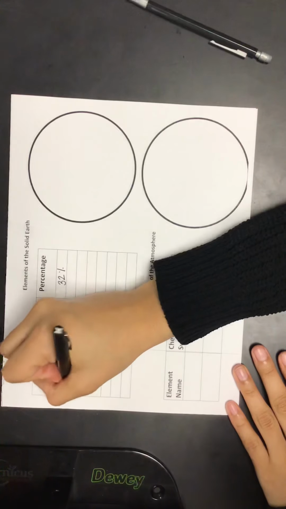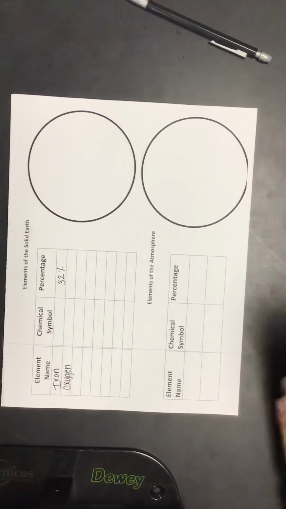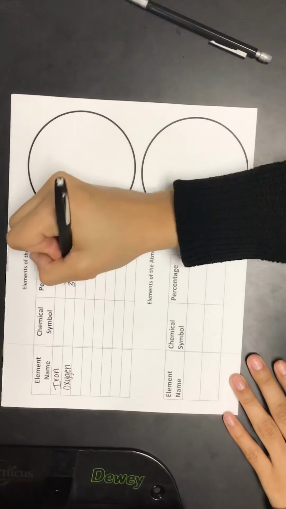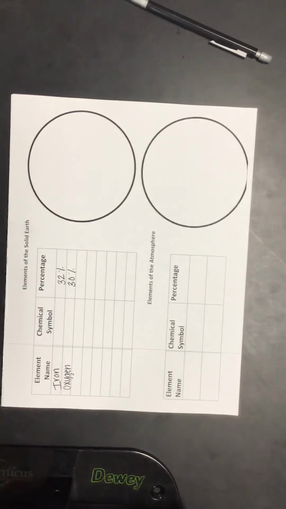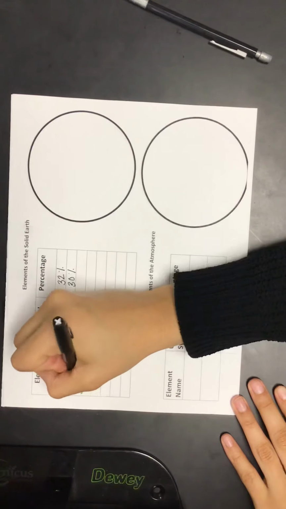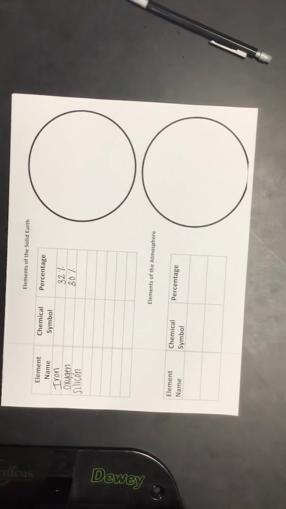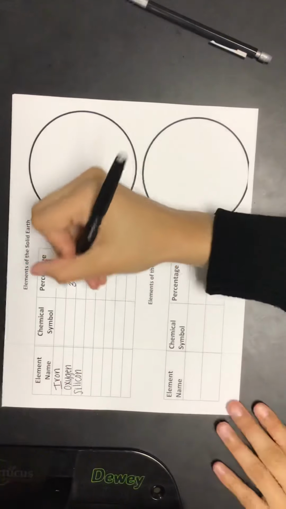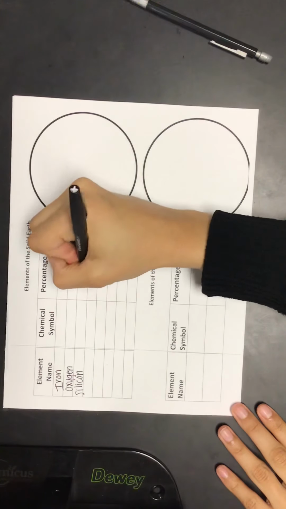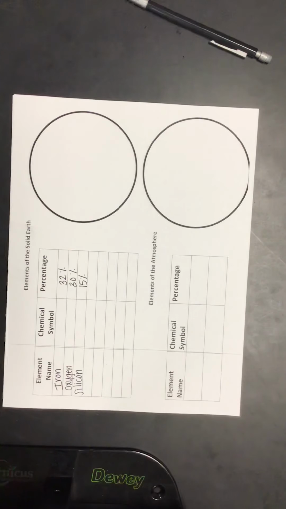Next, we're gonna have oxygen, okay? Oxygen's found in the crust, and it makes up about 30%. All right. Next, we have silicon. And if at any time I'm going too fast, please pause the video. That way you can catch up on your notes, okay? Silicon makes up 15%. If you notice I'm not filling in the chemical symbol, I want you to go back and fill that in when we're done, all right?